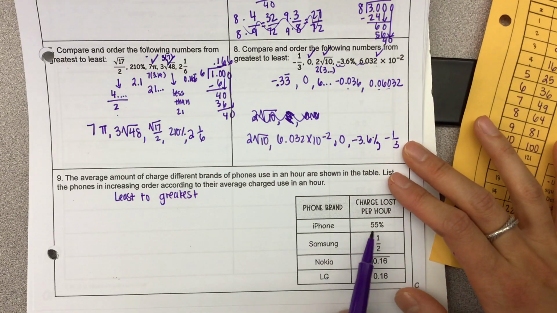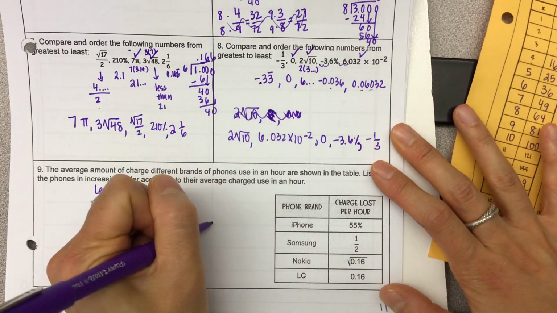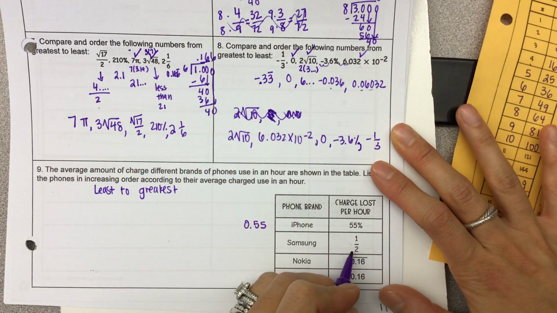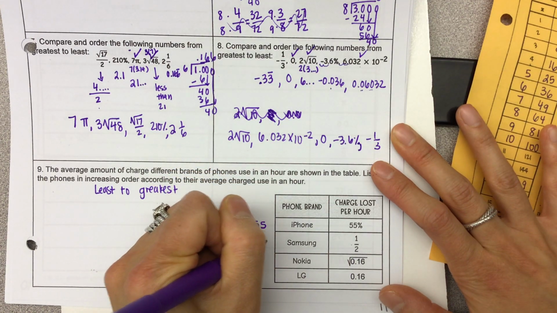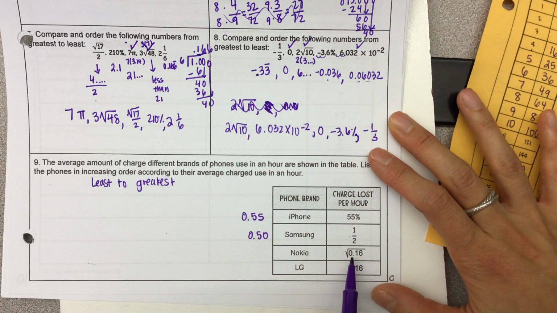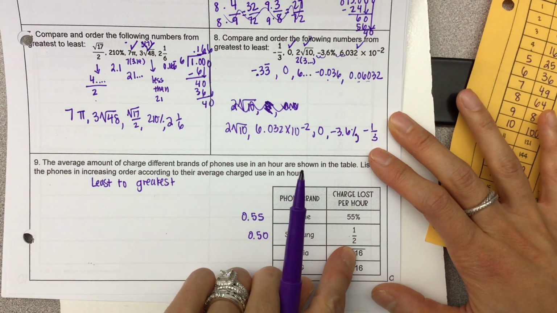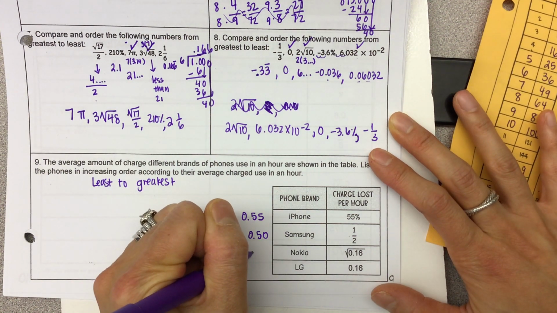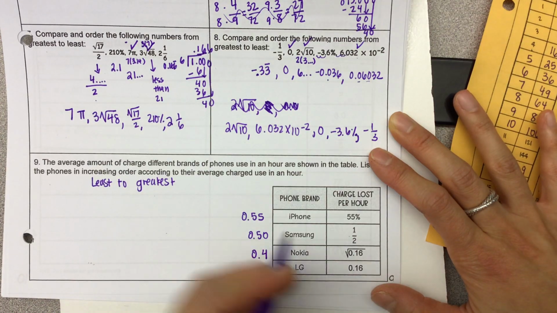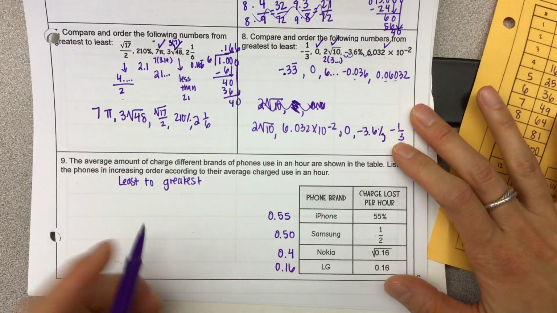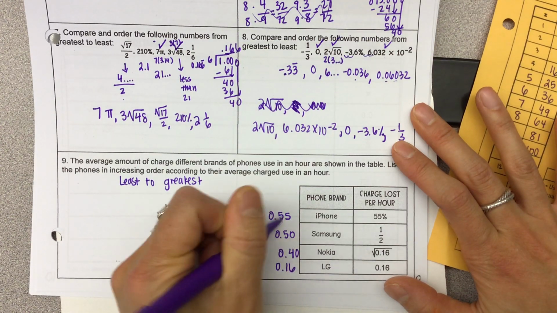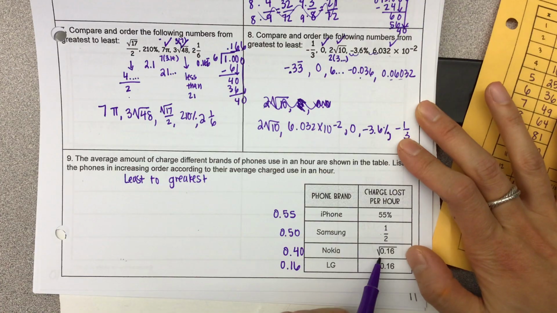Okay, so 55% is the same as 0.55. 1/2, we should know that one is 0.50. Oh, this one's interesting. The square root of 16 is 4. So the square root of 0.16 would be 0.4. And then that one's already a decimal. So for the smallest number, I'll put a 0 here so they have the same amount of decimals.